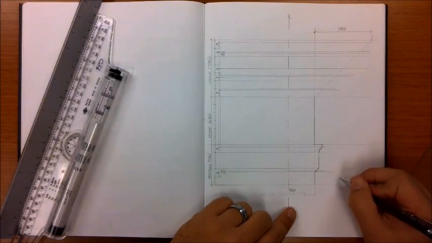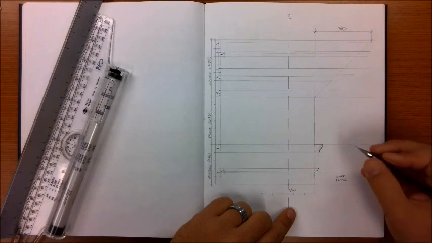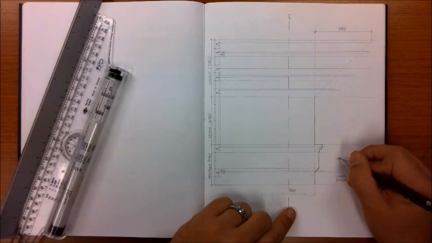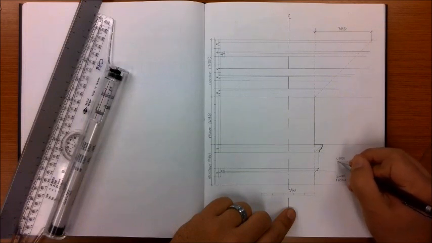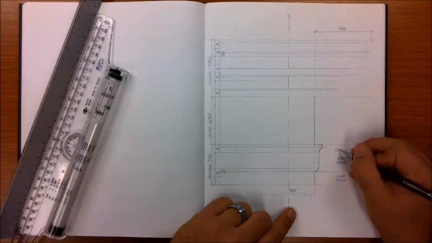So why don't we go ahead and label these. So this is the lower fascia, and this is the upper fascia. And then right here we have our Cyma reversa.